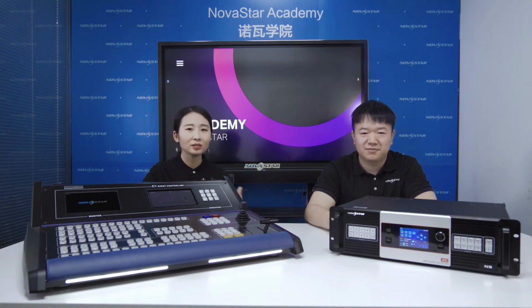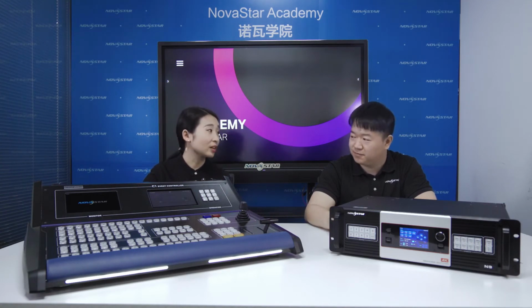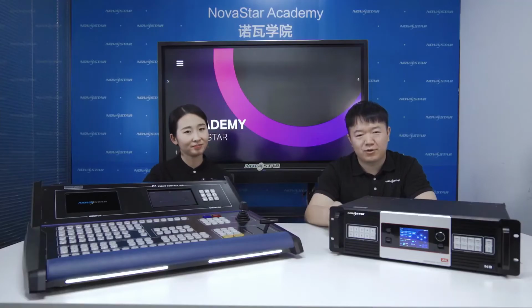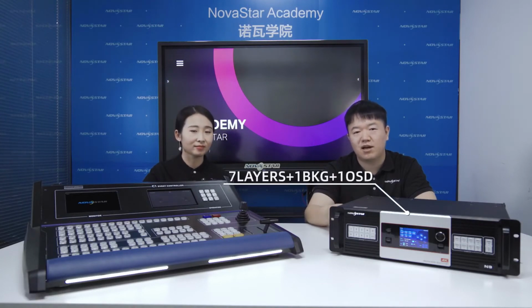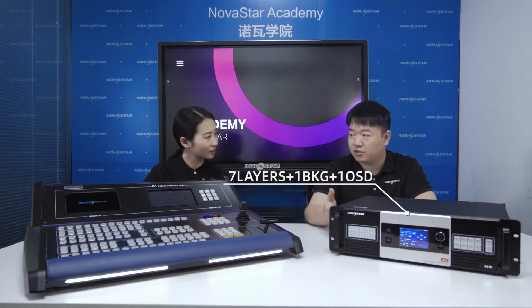Okay, here is another question that just came to my mind, which I think is the most important information that customers want to know. So how many layers does the N9 support? How many 4K by 2K layers? Okay, good question. The N9 supports a maximum of 7 layers, plus 1 background and 1 OSD. Each of the layers supports upscaling to 4K by 2K.